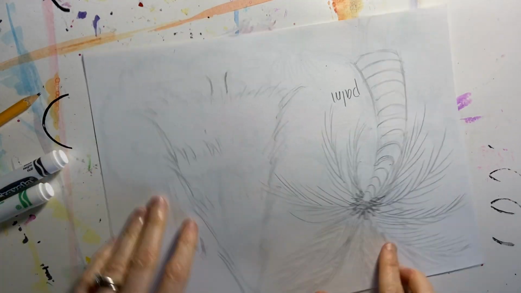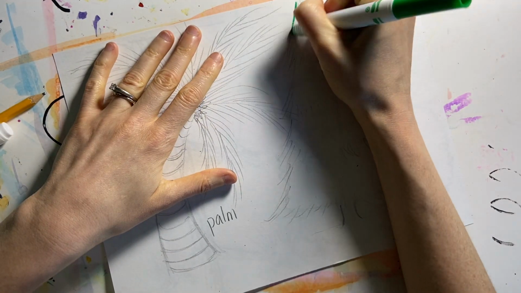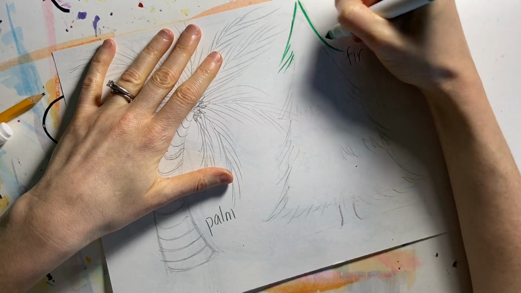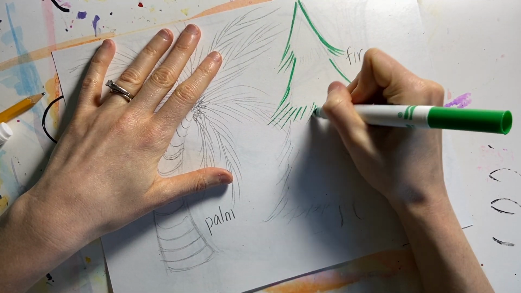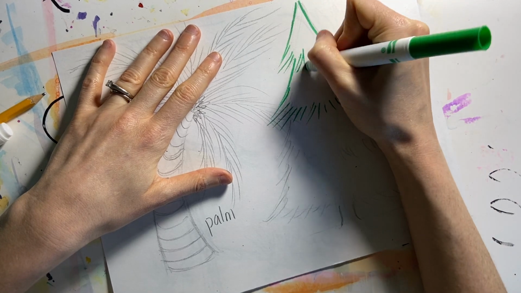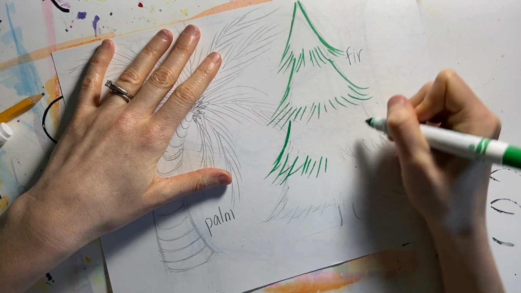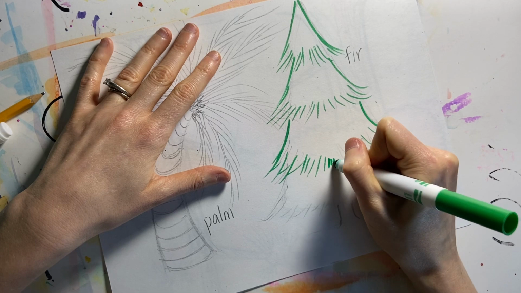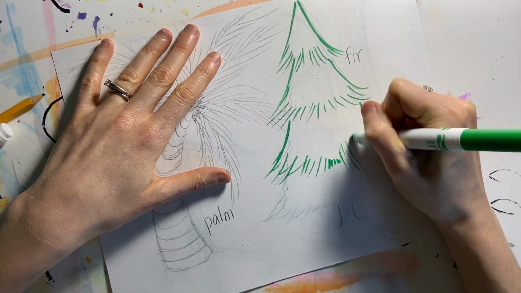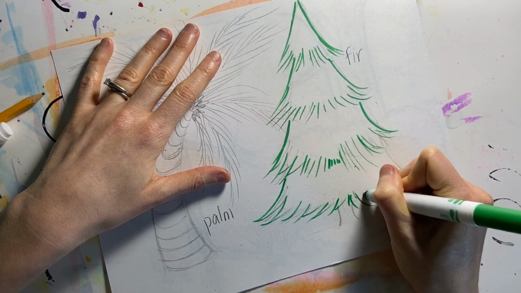Now I'm going to flip it over and I'm going to do my fir tree. And actually I'm going to take green to do my fir tree. And I'm going to use my light lines here. And I'm not going to worry too much about being perfect, because remember, we're just exploring and having fun. So very light. Notice I'm moving my arm like this. I'm not just doing my hand, but I'm doing my whole arm, moving lightly here to draw my fir tree.